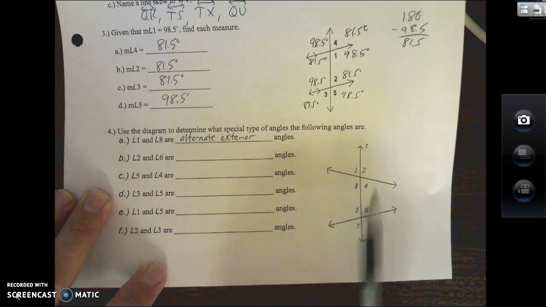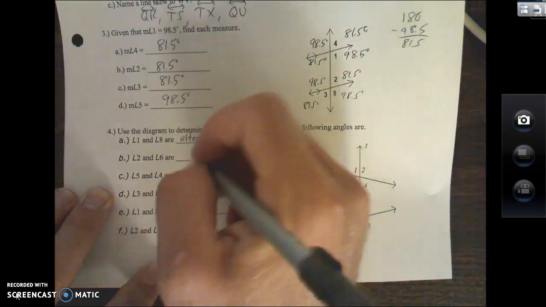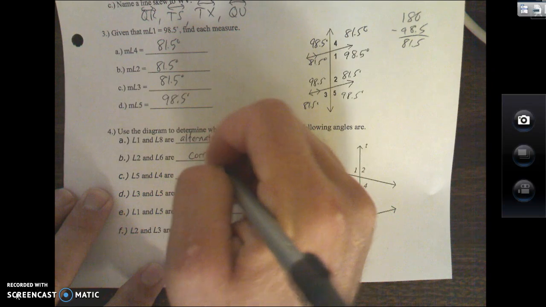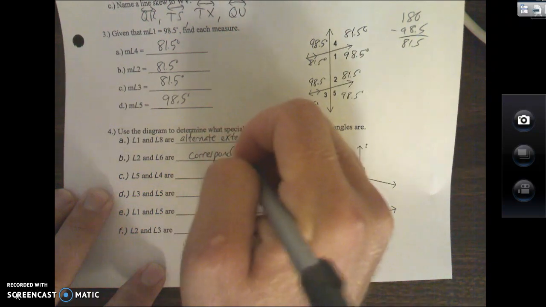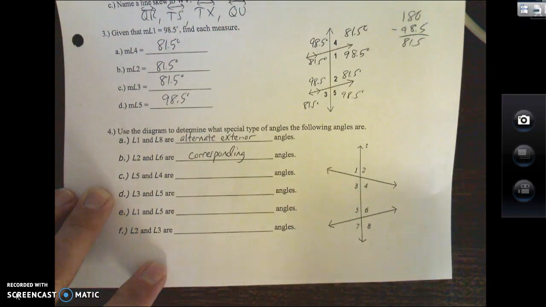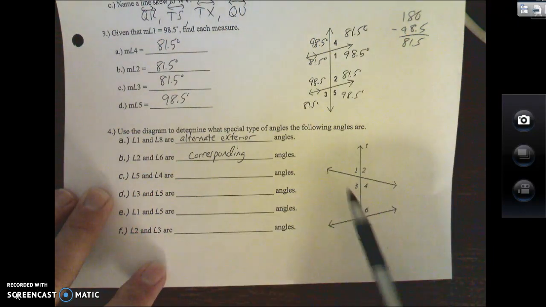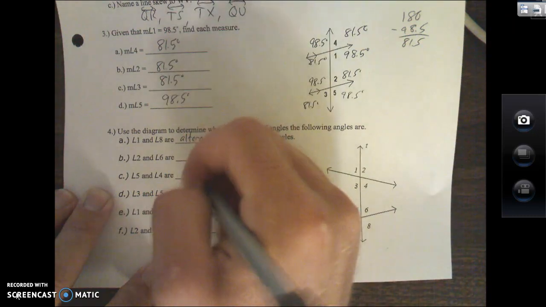Okay, very nice. 2 and 6. So 2 is in the top right-hand corner. 6 is in the top right-hand corner. Those are corresponding angles. Very good. 5 and 4. Same idea as 1 and 8, except instead of going across on the outside, they're going across on the inside. So that's going to be alternate interior.